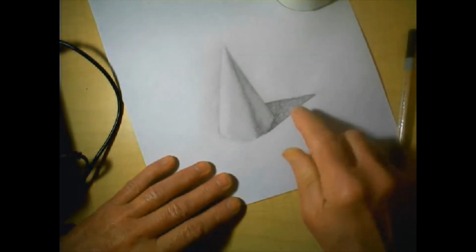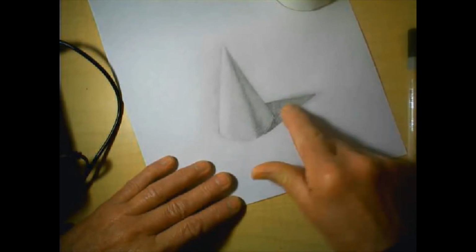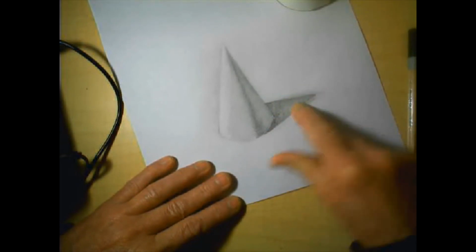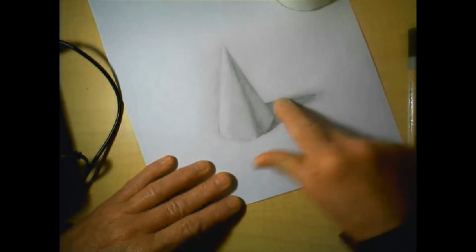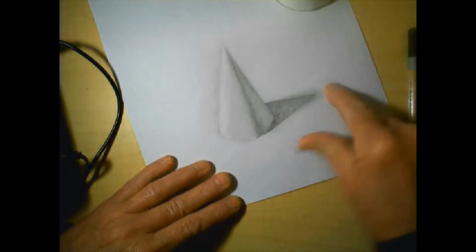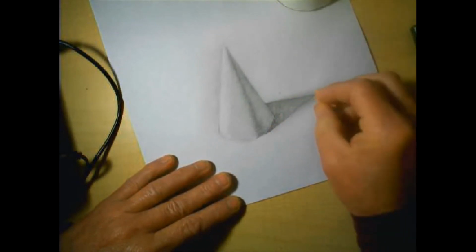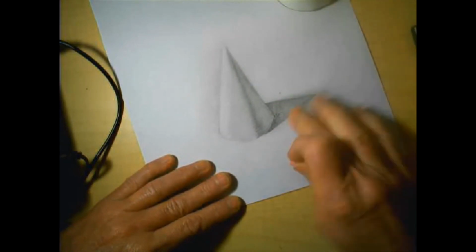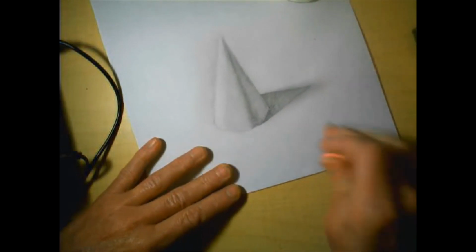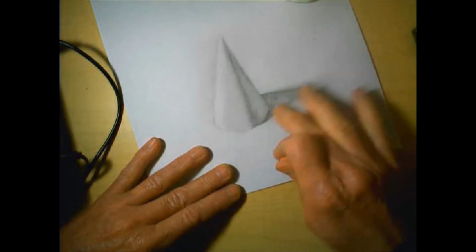All right, I'm going to blend this, and then I'm going to go outside of the line a little bit, because you'll remember we saw that there was some soft transition on the outside of it. I think this is sufficient.